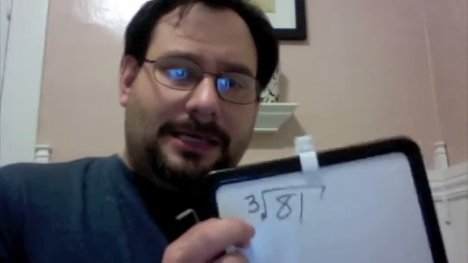Now the other thing is that this does not go with only the square root. You can also do a cube root. So let's say I have a cube root here of 81. Now if that was a square root, that'd be easy. The square root of 81 is 9, or 9 times 9 is 81. In this case, though, it's a cube root, so something times something times something.